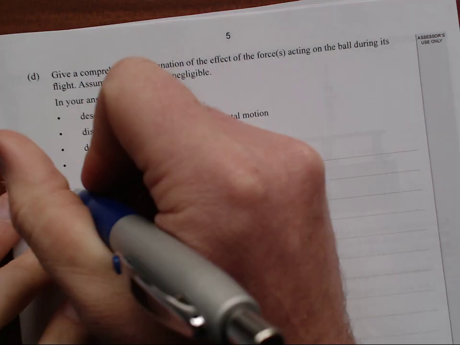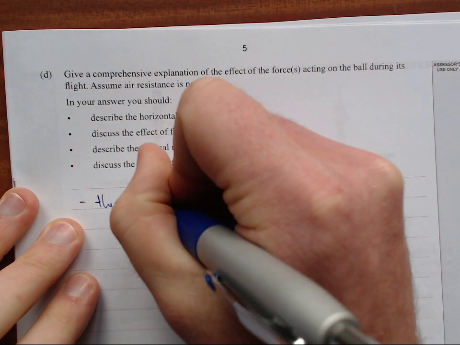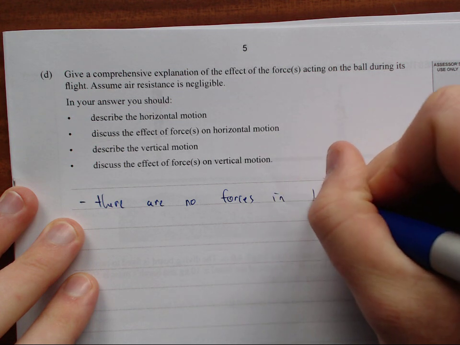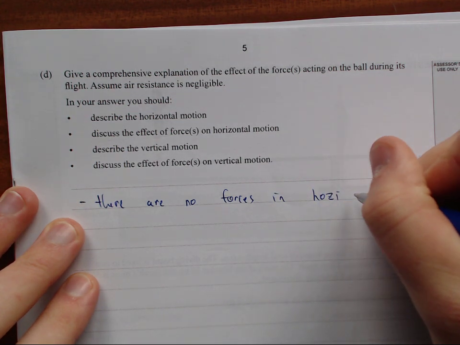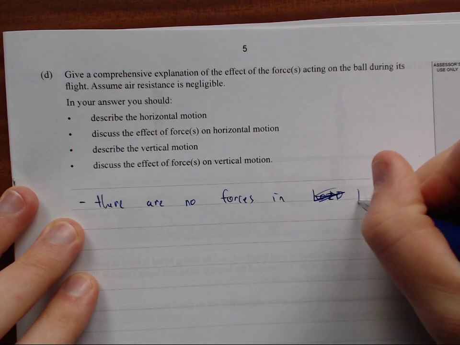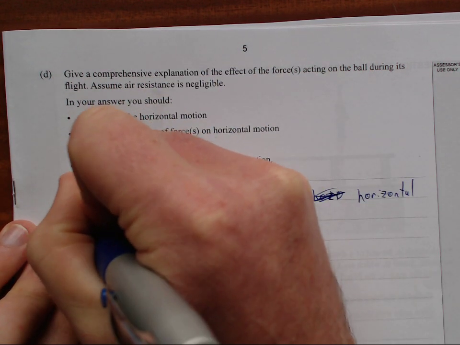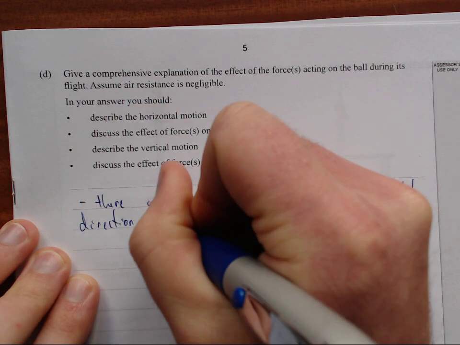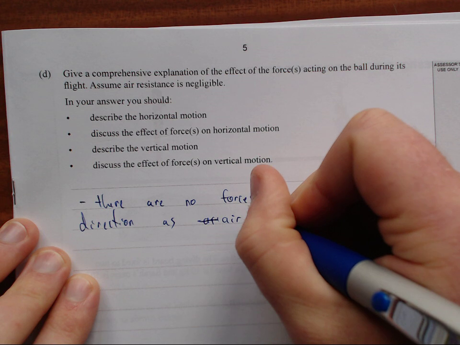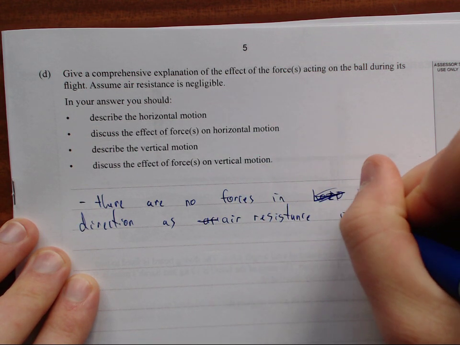Okay, so there are no forces in the horizontal direction because air resistance is negligible.